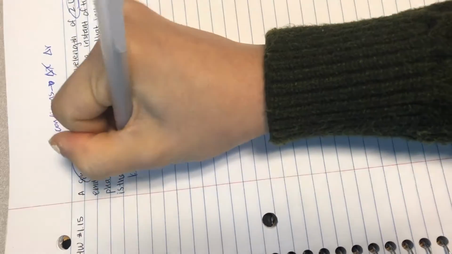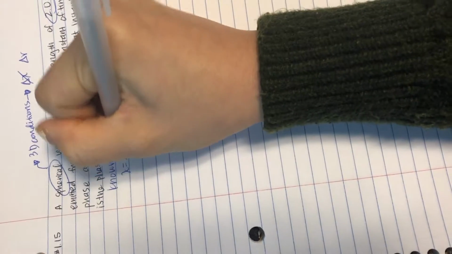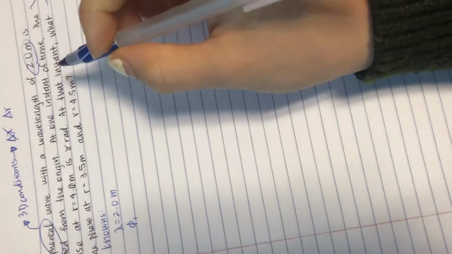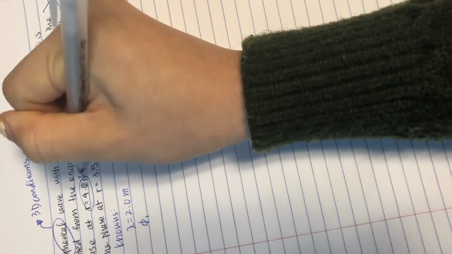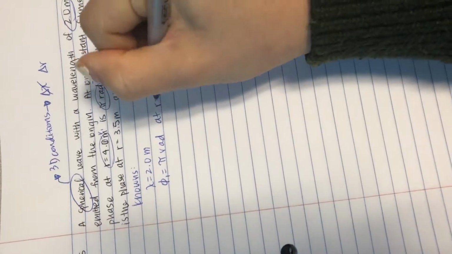So I'll write down my knowns and unknowns. Knowns: we know that the wavelength is 2 meters, that this would be that one instant, so this would be phi 1, and then this would be r1. So phi 1 is pi radians at r equals 4 meters.